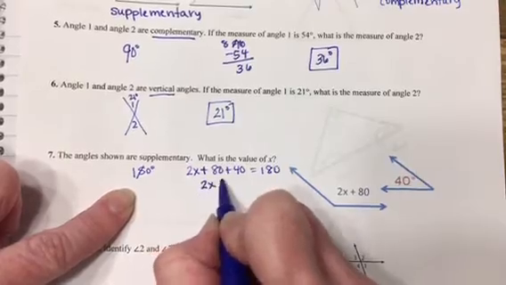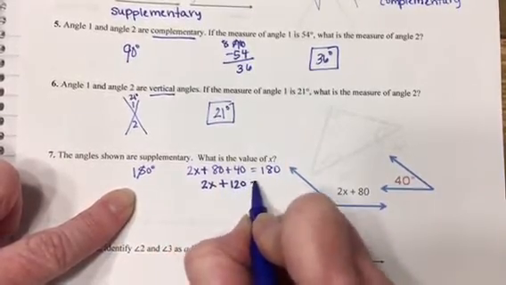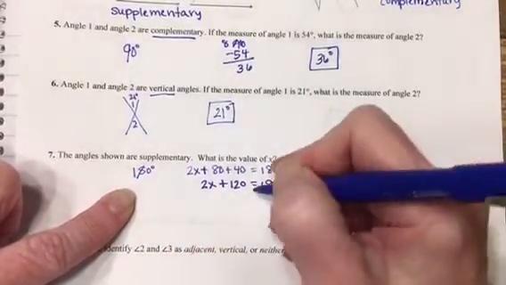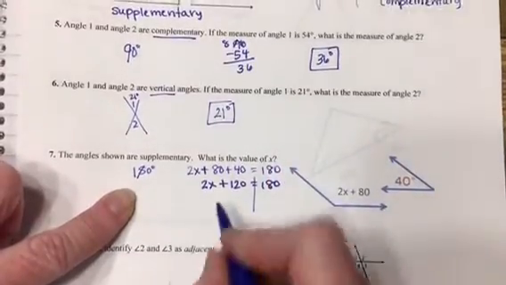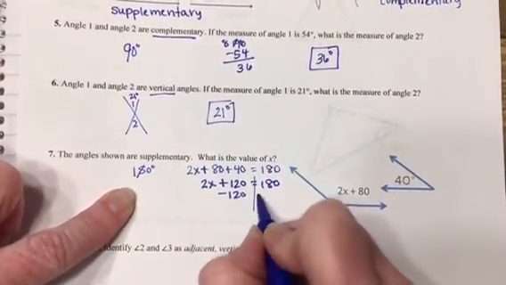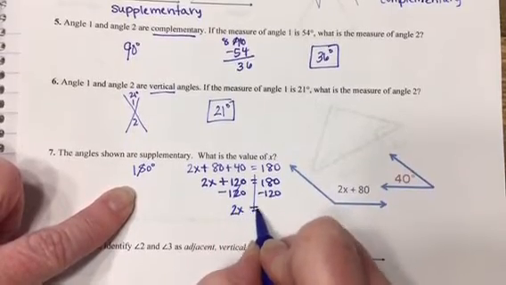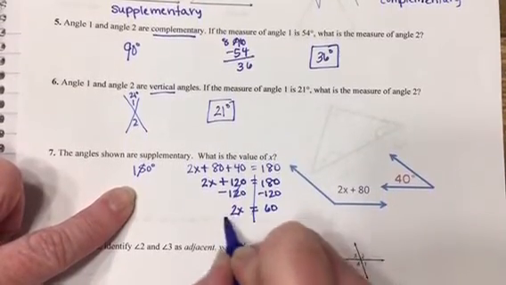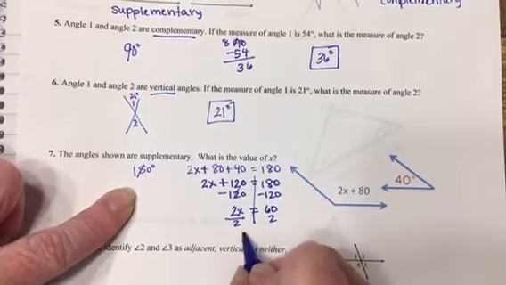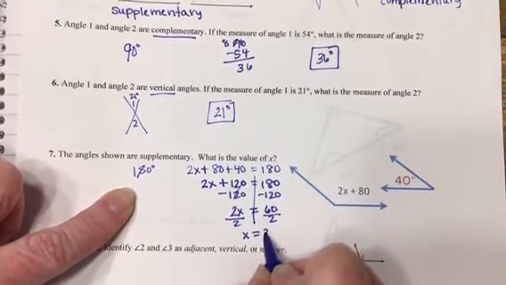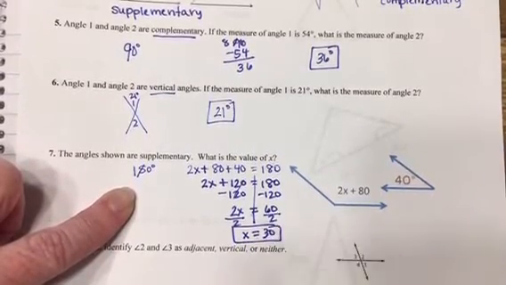So that would be 2x plus 120 equals 180. And then if I solve this, I'm going to subtract the 120 from both sides. This goes away. This is 2x equals 60. And if I continue to solve, I'm going to divide by 2. So x equals 30. Okay, that's one way to do it.